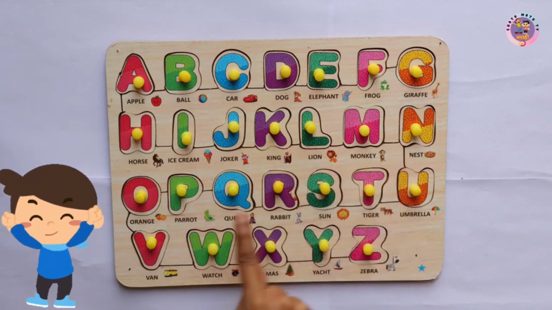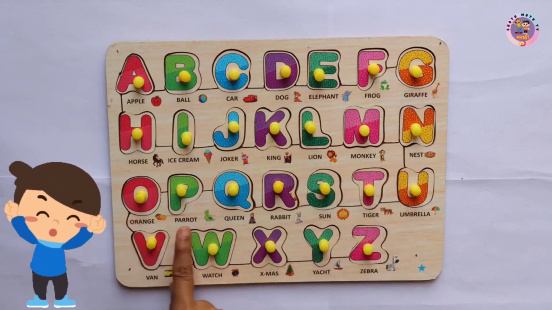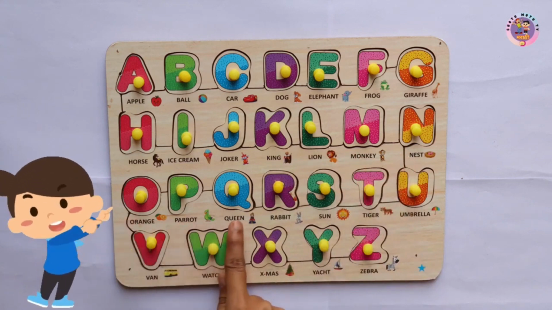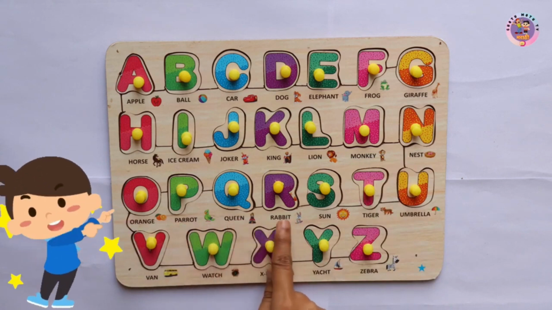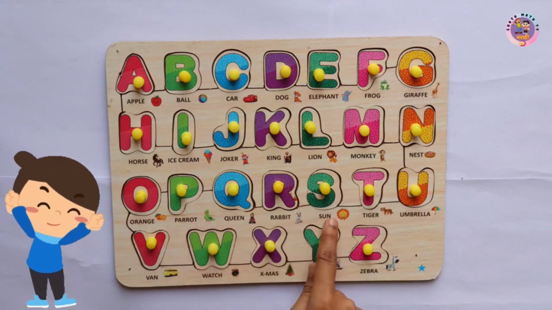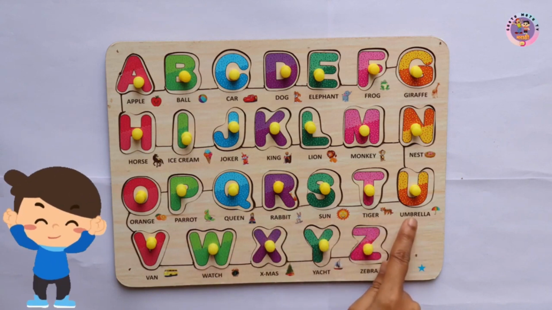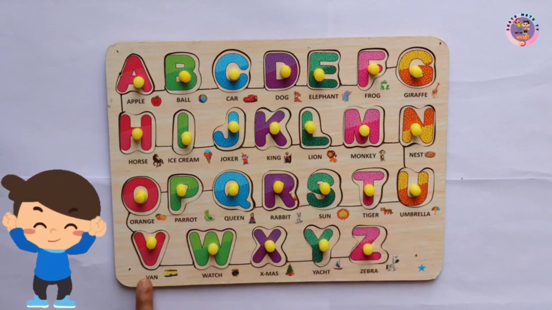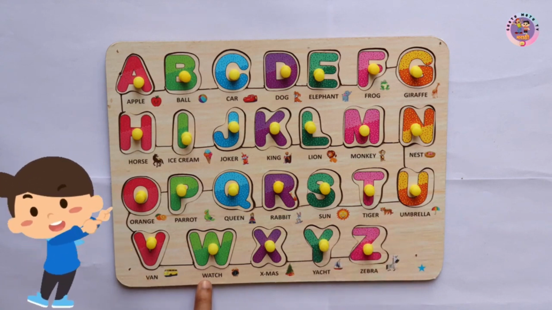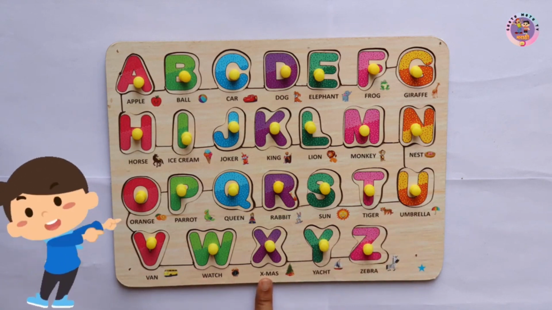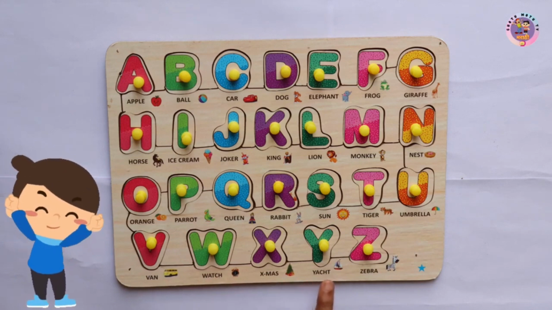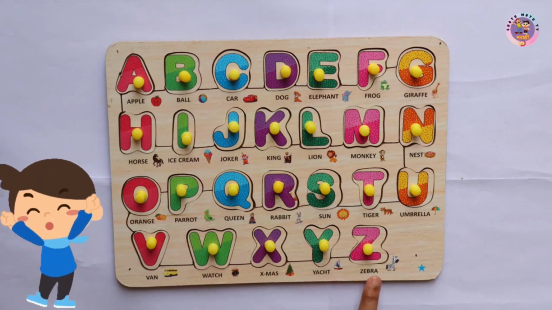N for nest. O for orange. P for parrot. Q for queen. R for rabbit. S for sun. T for tiger. U for umbrella. V for van. W for watch. X for Xmas tree. Y for yacht. Z for zebra.